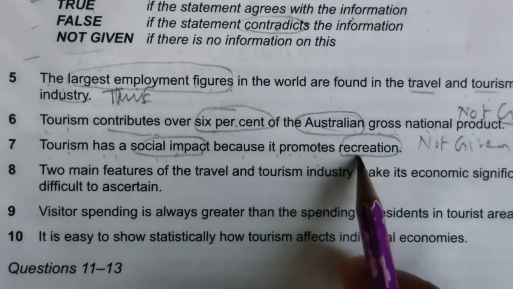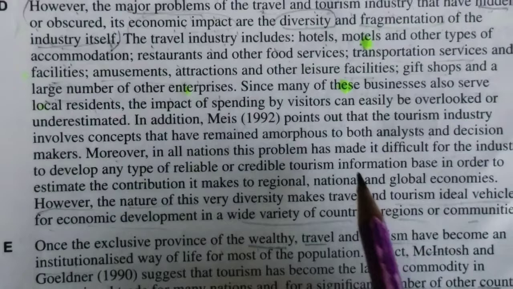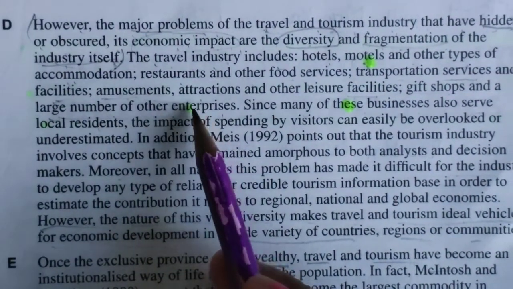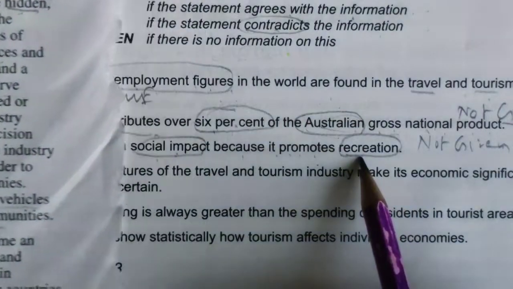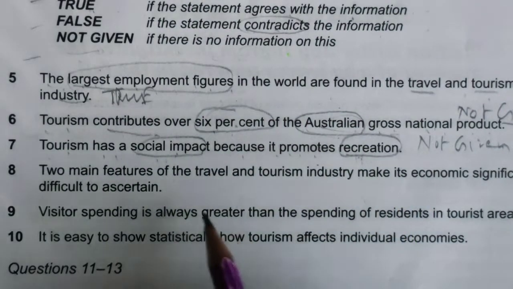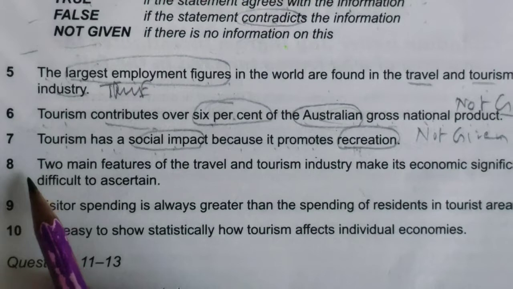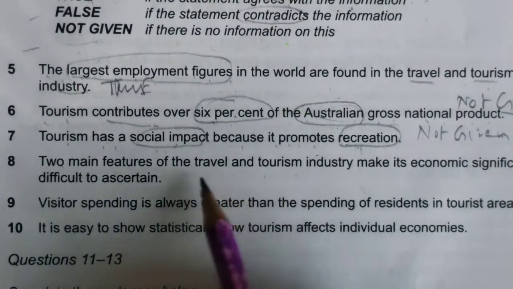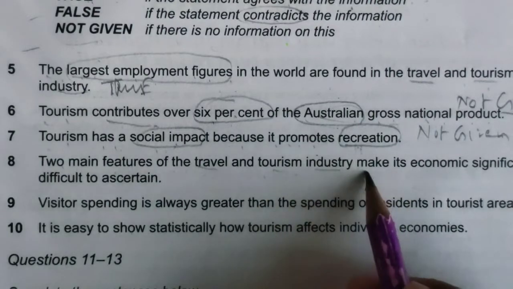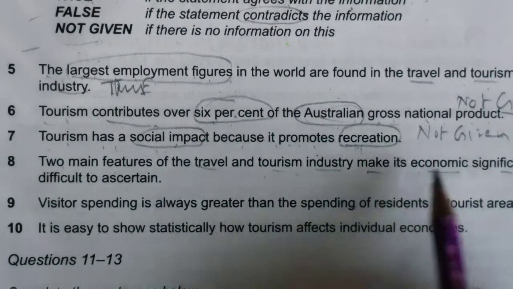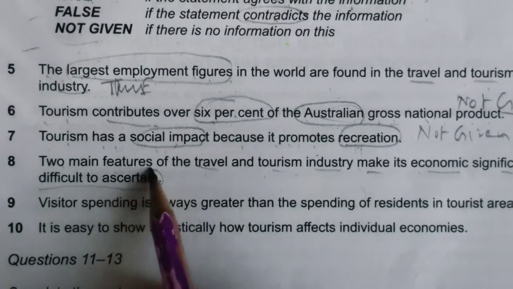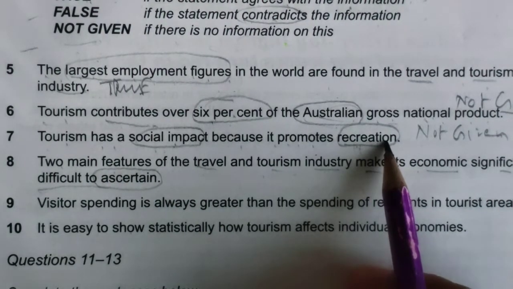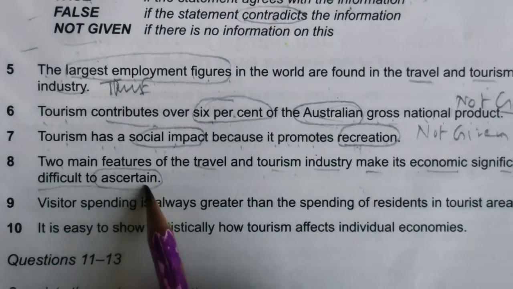Okay, but don't get confused with the word amusements. Amusements are really different from recreation and things. So okay, next 8th is two main features of the travel and tourism industry make its economic significance difficult to ascertain. So here of course, there was a word and here it is one word.